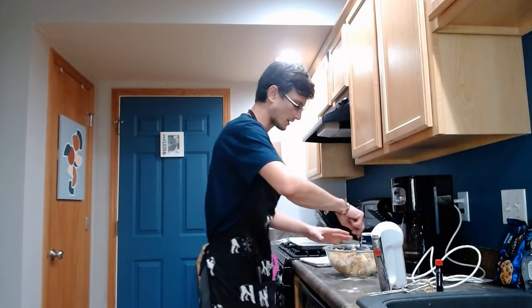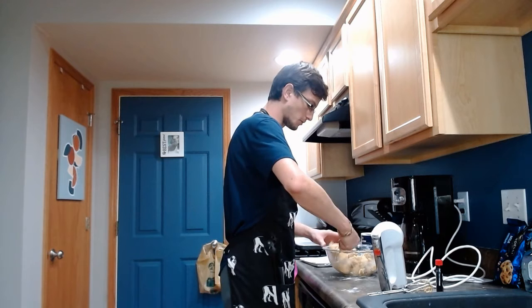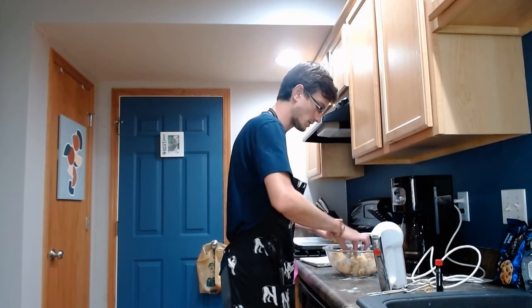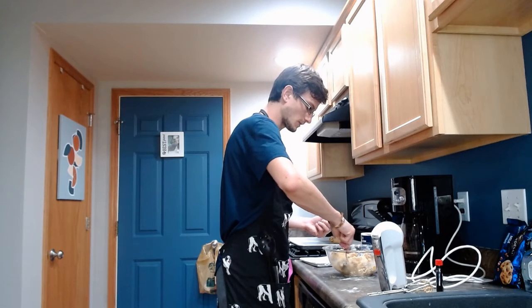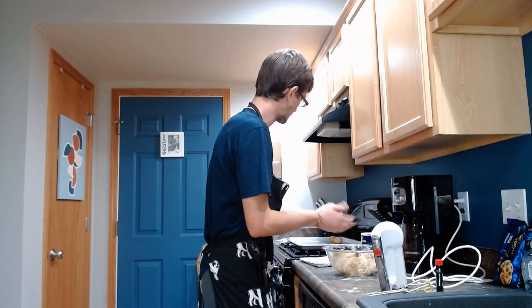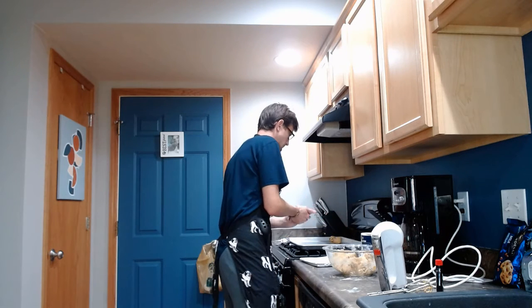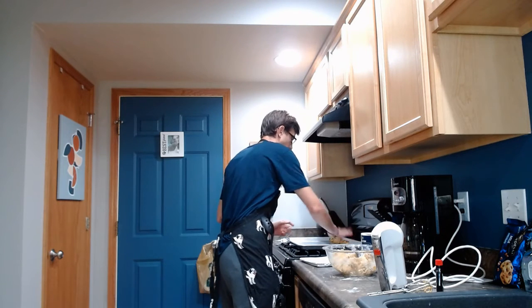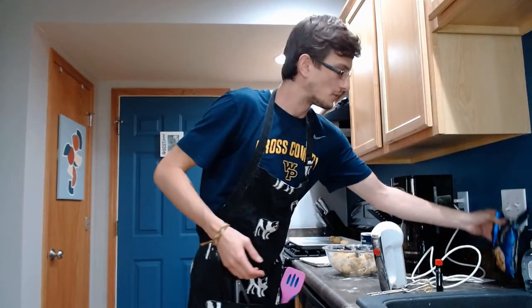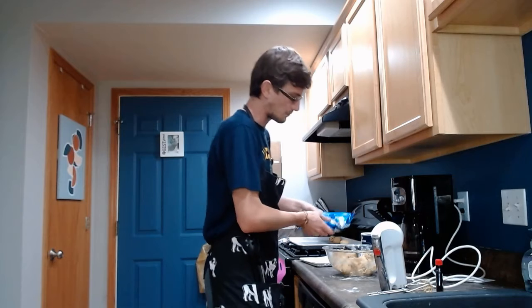So I'll go ahead and get a couple more of these made, and then we will move on to adding more chocolate chips so that we can then compare our results. Okay, so I have 3 cookies with few chocolate chips. Now I'm going to go ahead and add more to our bowl.